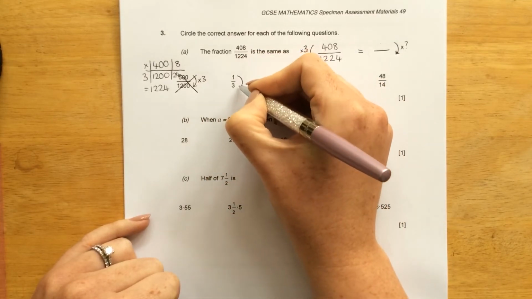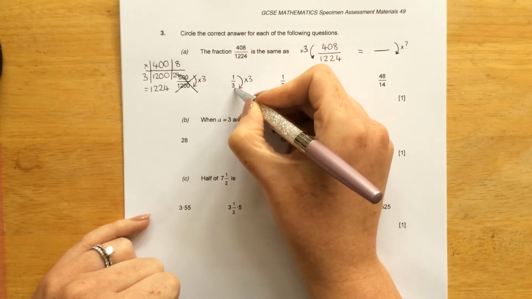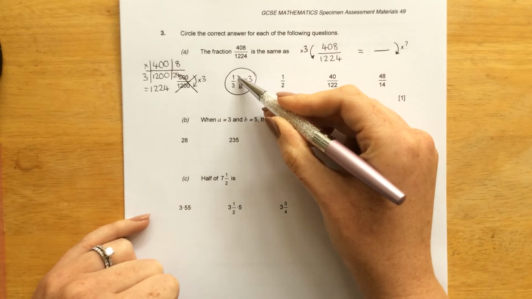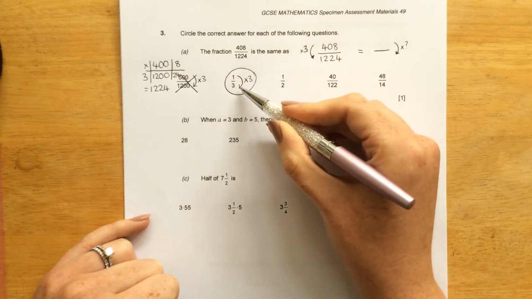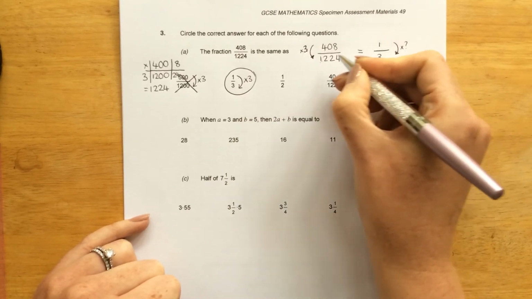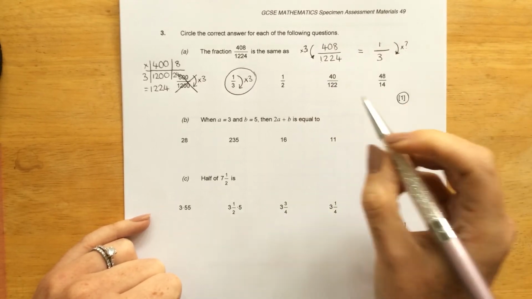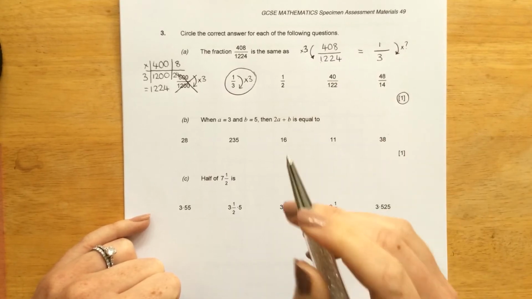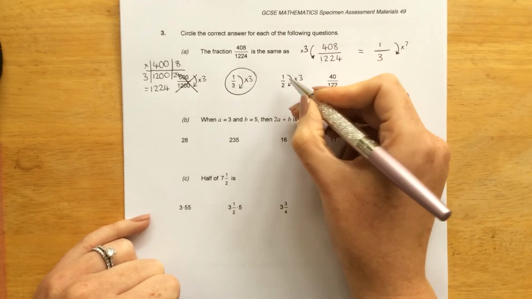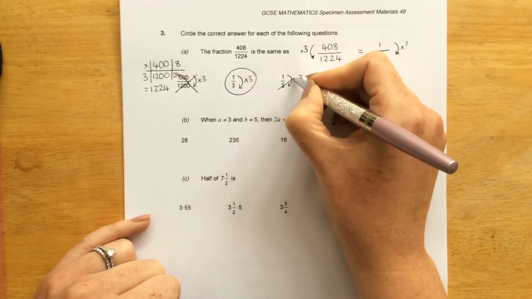Let's try this one. 1 times 3 is 3. That is correct. So that top number can be times by 3 to give me the bottom number. So that fraction is equivalent to this fraction here. So that would give me 1 mark. I'm going to try and do the same with the other fractions just as a bit of practice. So 1 times 3 is not 3 at the bottom, so that is not equivalent.